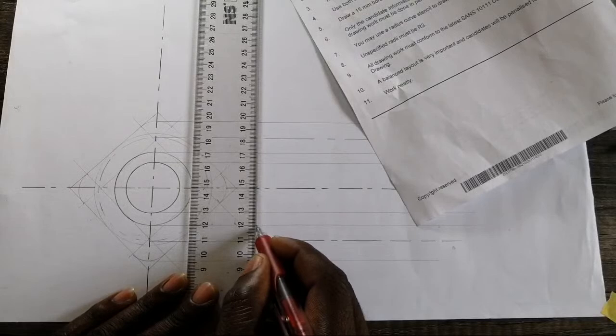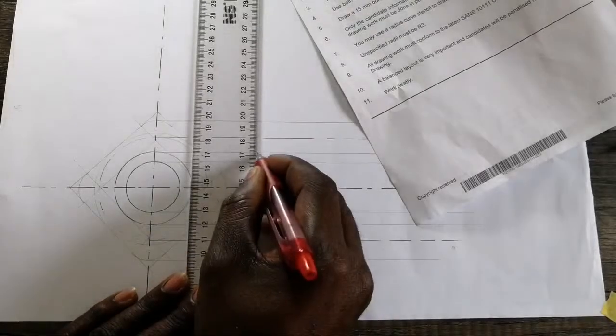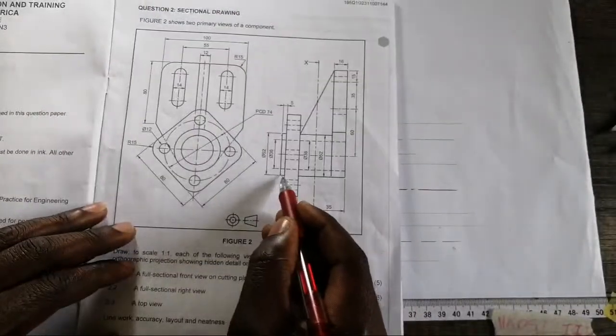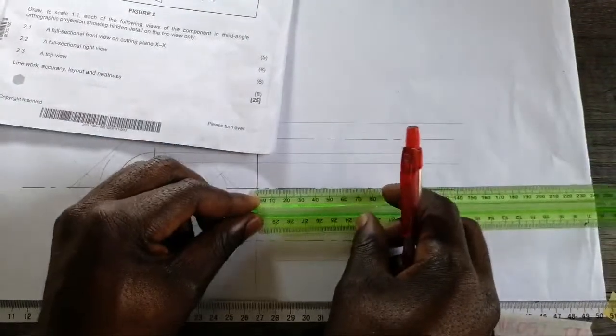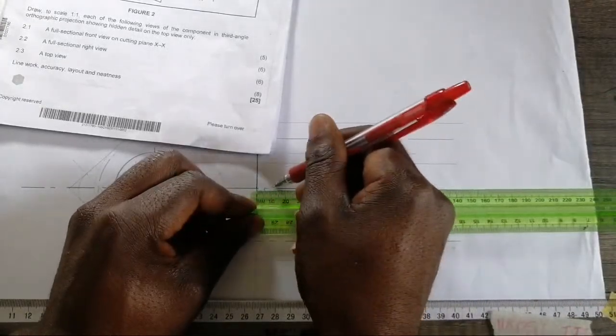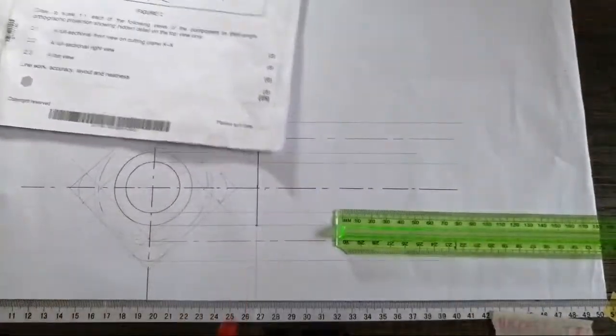Without fear or favor, I know it is solid like this. Then from here till here, I'm having 5 millimeter. There is our 5, this is 10, isn't it? There is our 5 millimeter.